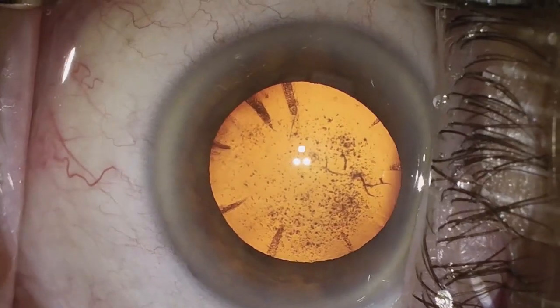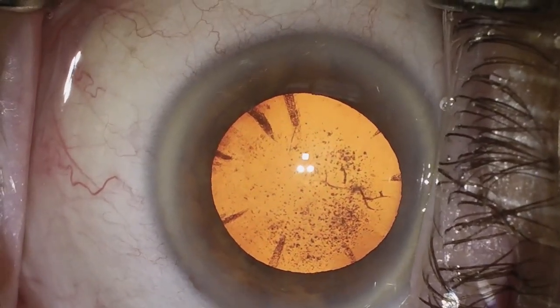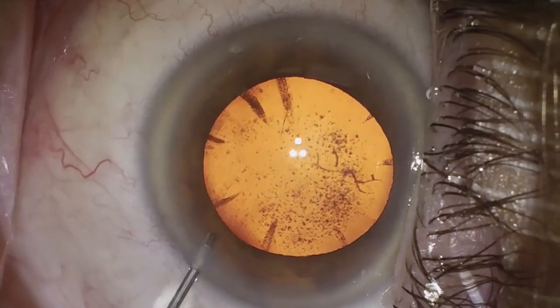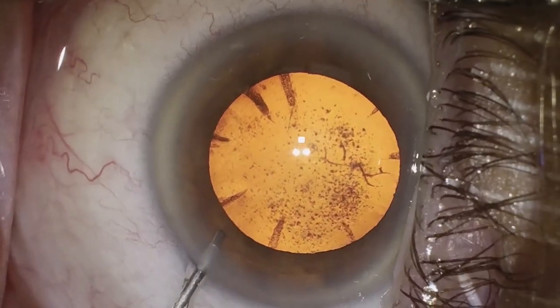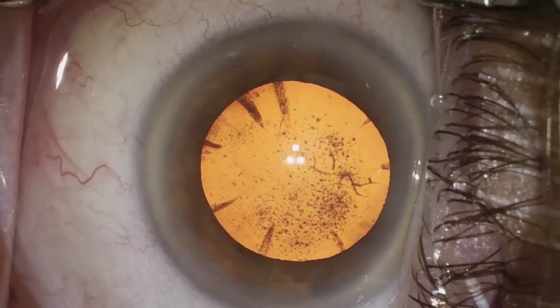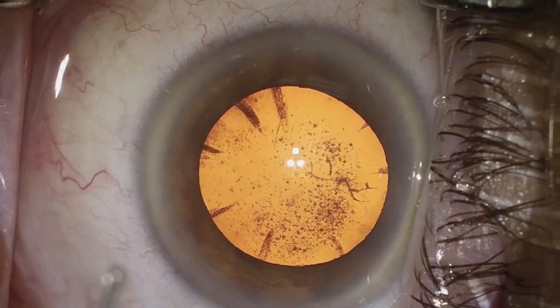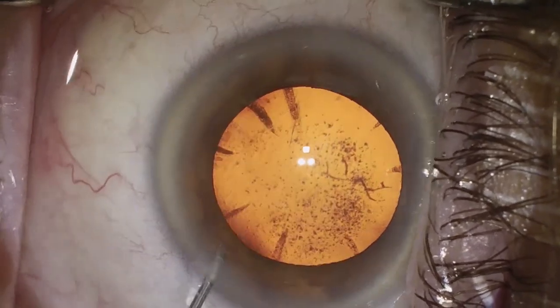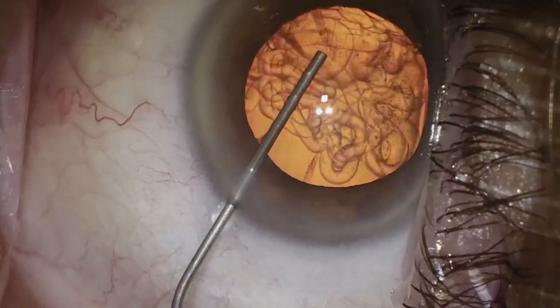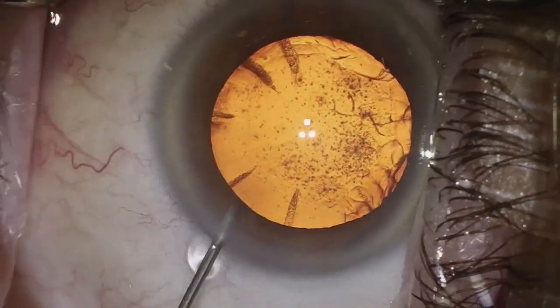This patient has lattice corneal dystrophy, which can, of course, affect the vision, and it can also affect your view during cataract surgery. Thankfully, in this patient, the condition was not severe and still allowed me to perform the cataract surgery really without much of an issue.